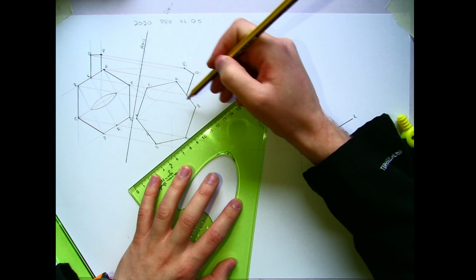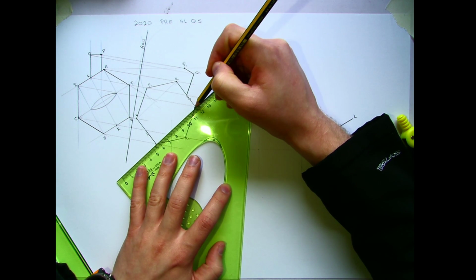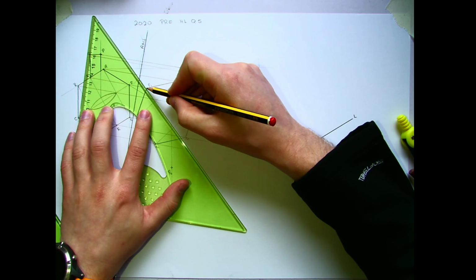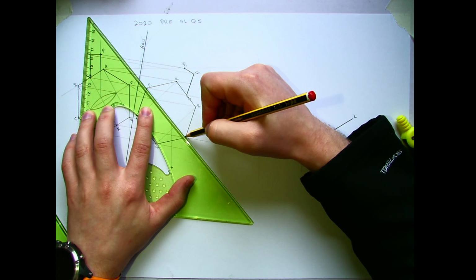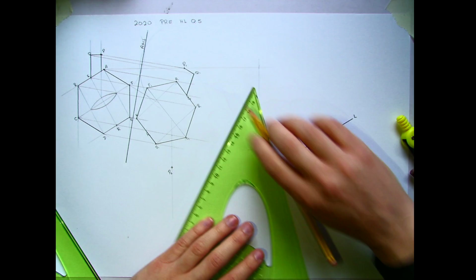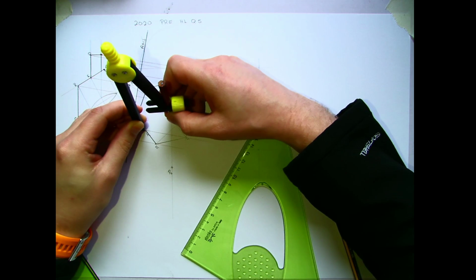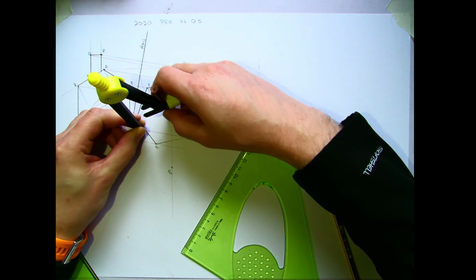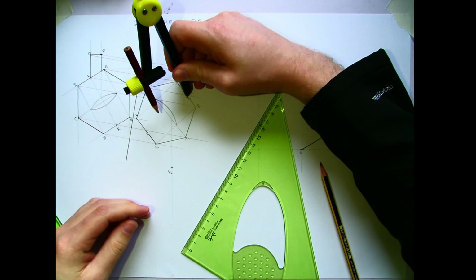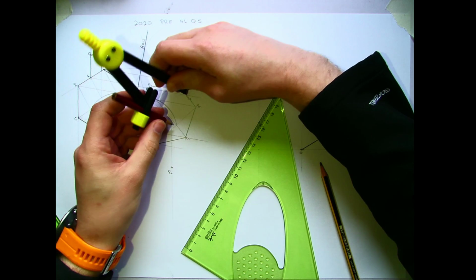Just like A joined to E over here. B joins to D. And F to C. That's going to give me the points that I'm looking for. So that gives me enough to draw my arc now. So this point goes around that way. And with S as the center for the second one, that's also coming up here.